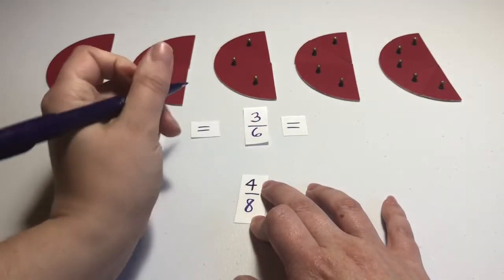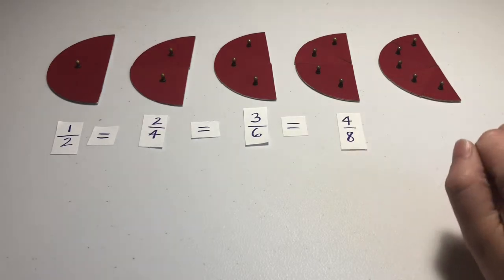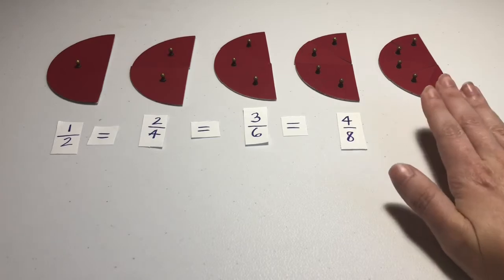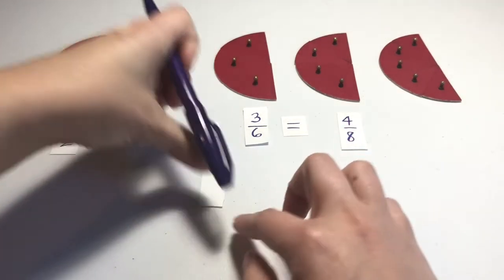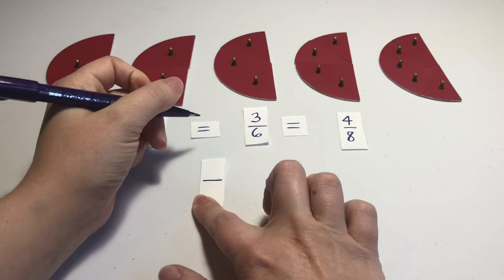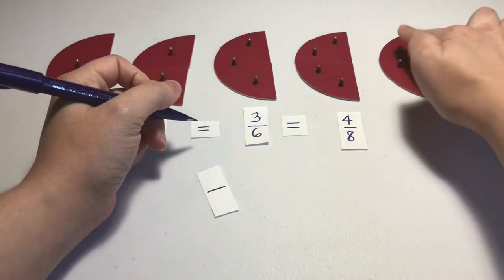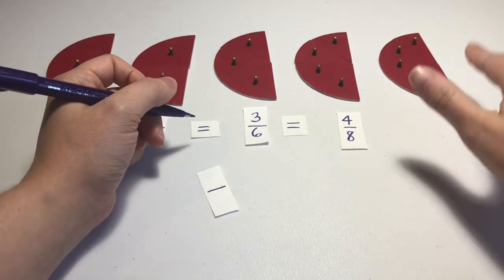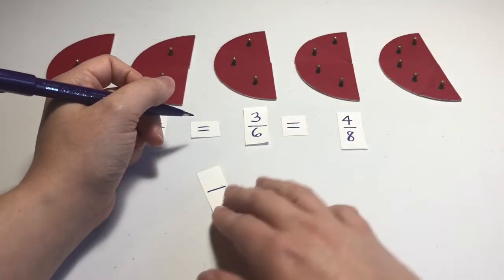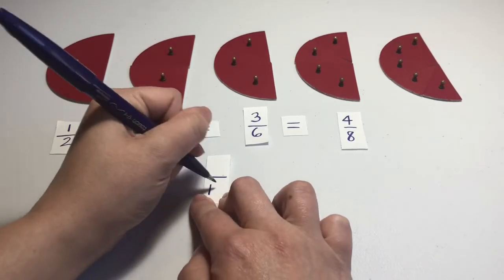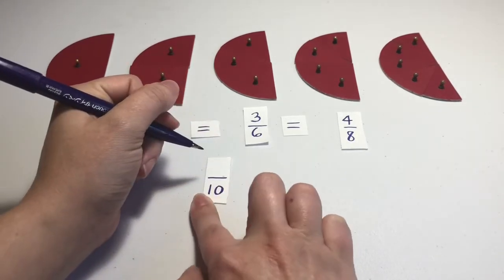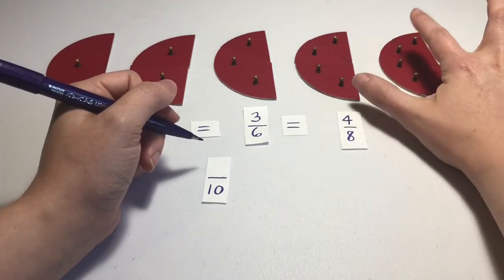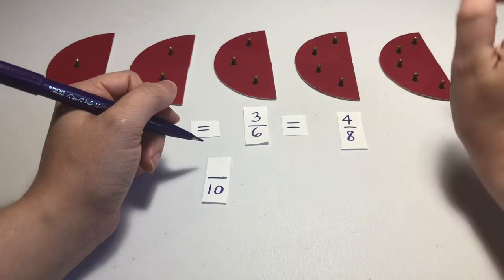And then finally, we had 5/10. So we'll write our fraction line. Our denominator, our fraction family, is tenths. We had a whole and it was broken into 10 equal pieces. So these are tenths. So 10 will be our denominator. And how many tenths are present? 1, 2, 3, 4, 5. 5/10.